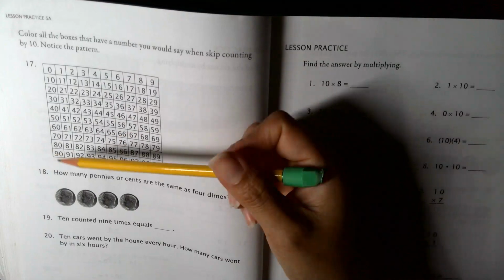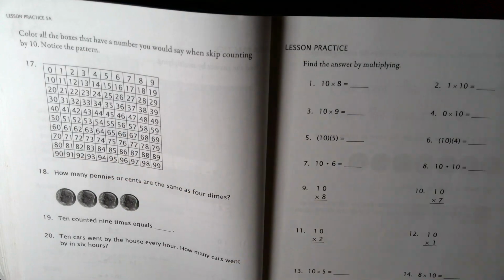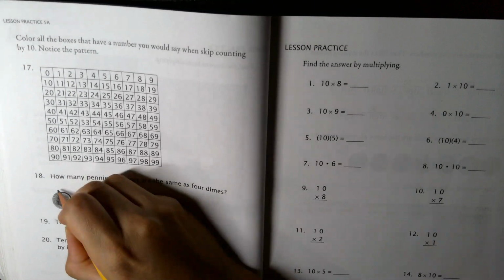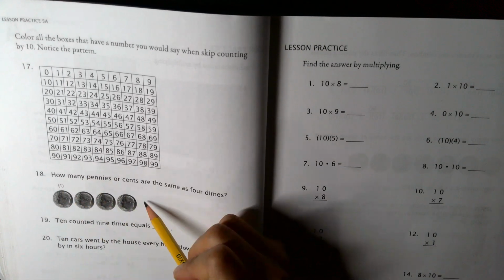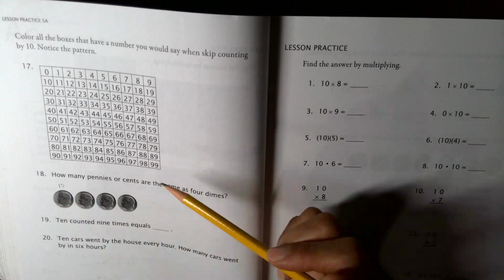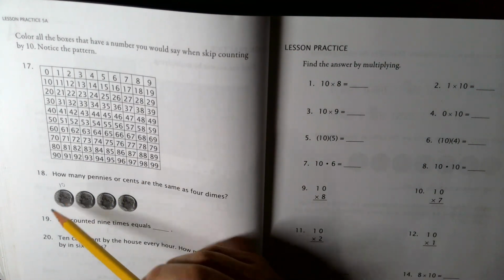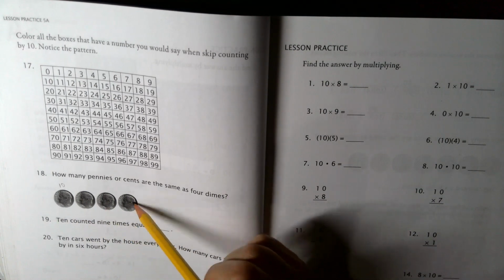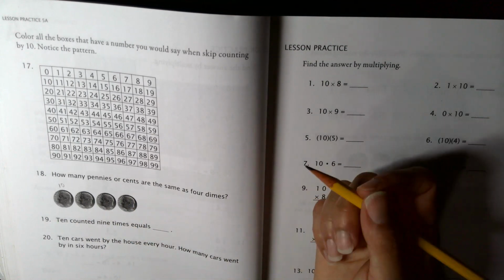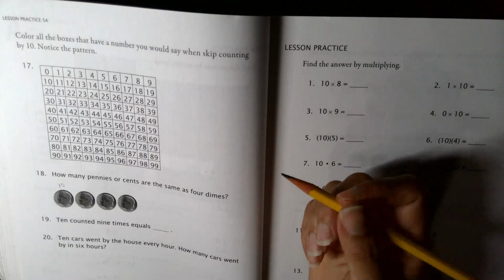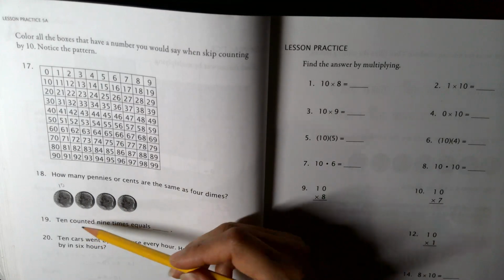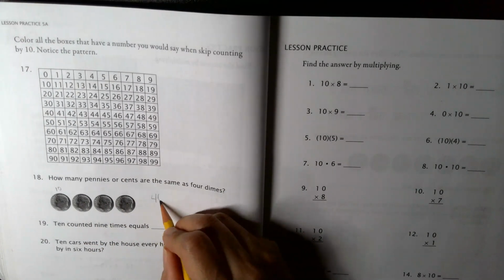Okay, how many pennies or cents are the same as 4 dimes? Well, how much is 1 dime? 10 cents. So if they're each 10 cents, and we skip count by 10, how much would that be? It would be 10, 20, 30, 40. So that would be 40 cents.